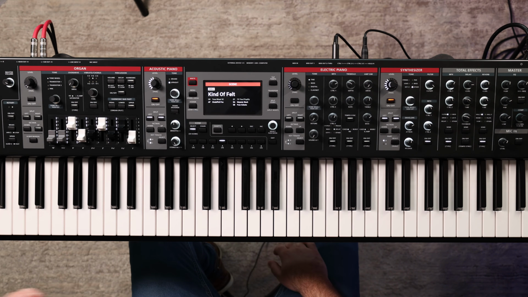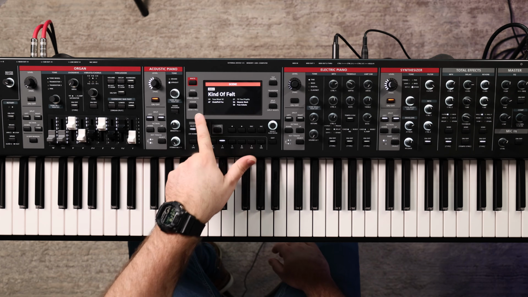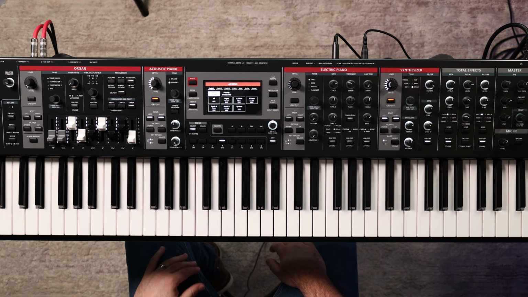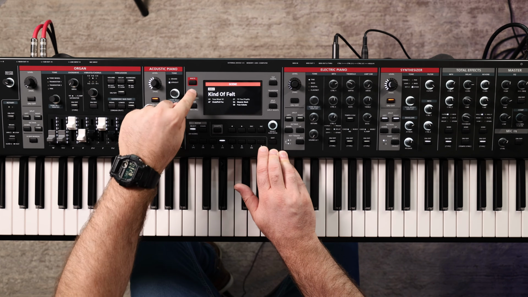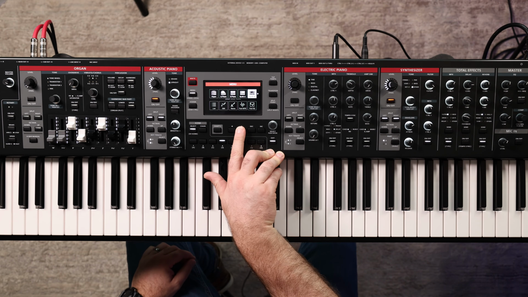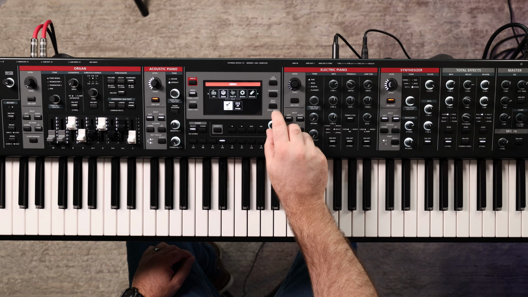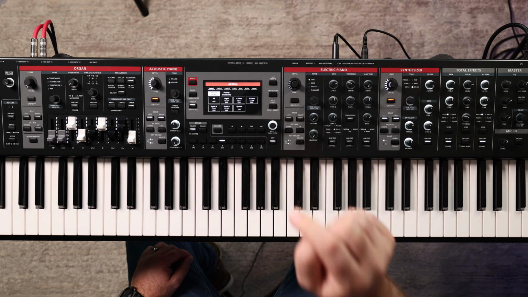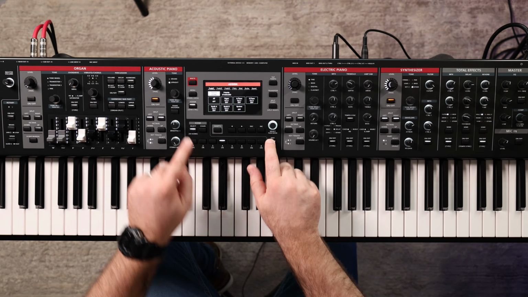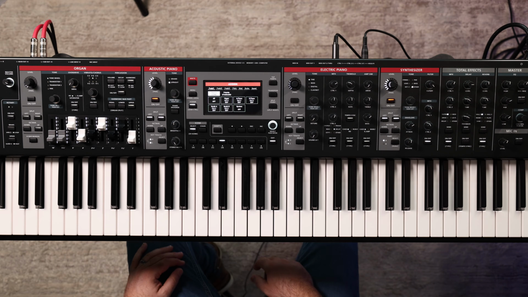Now we can get to the assign menu in a couple of different ways. The fastest is just by tapping on the assign button. The other way we can get to it is go to menu, come over to our scene, press down on the encoder, and move over to the assign menu there. So same thing, much faster, just to tap on the assign button.